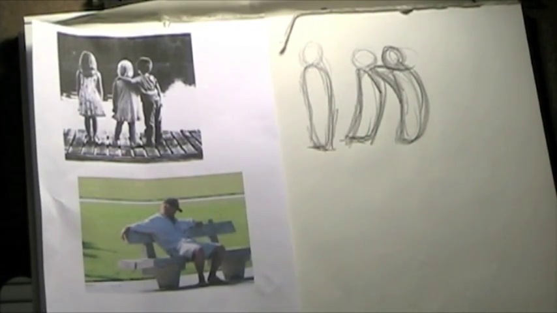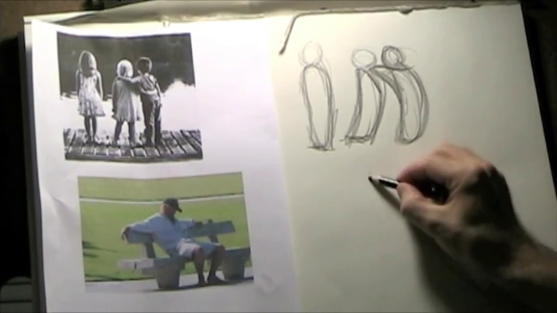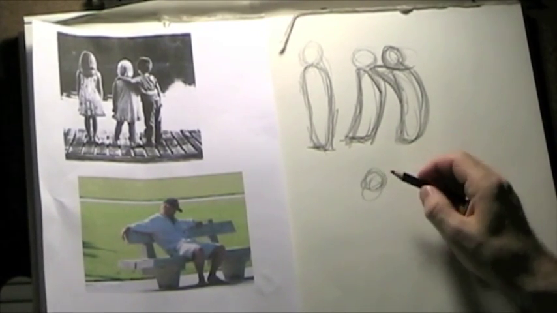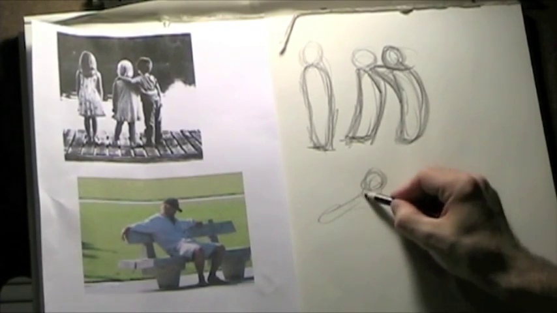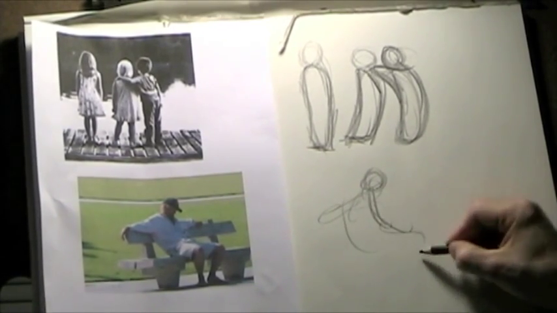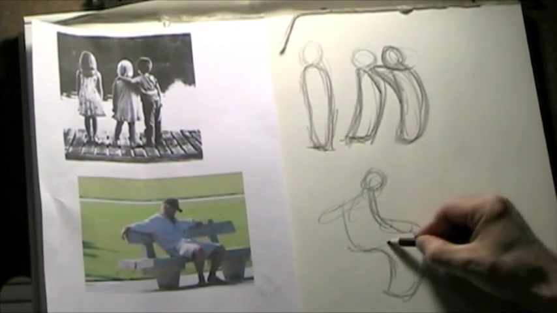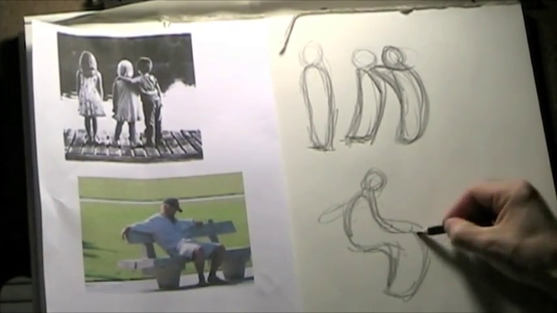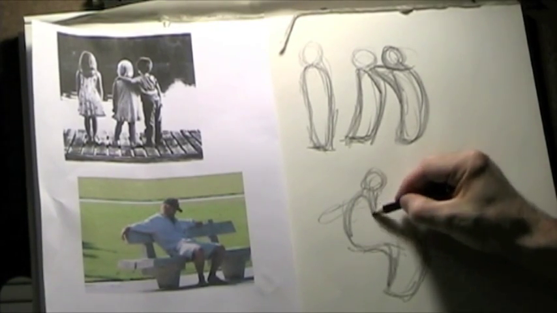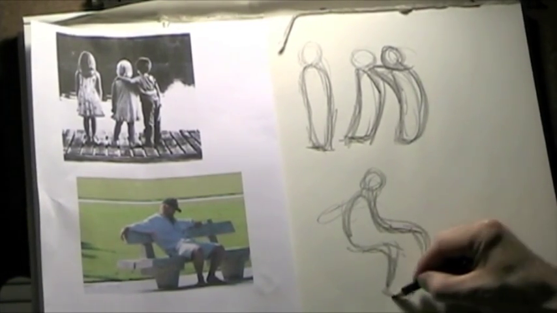Moving down to our friend here on the bench. Just one basic shape. And you see how this shape can really move. It doesn't have to be straight up and down. I'm just sort of going with the form here.